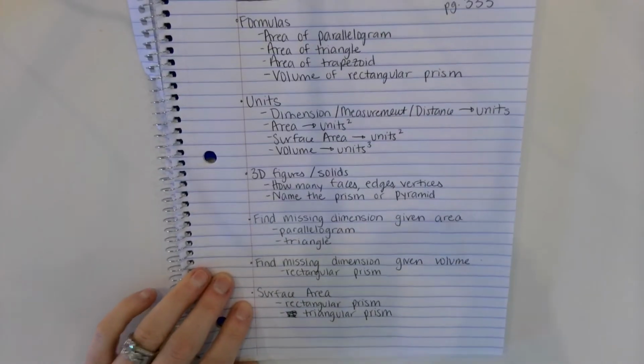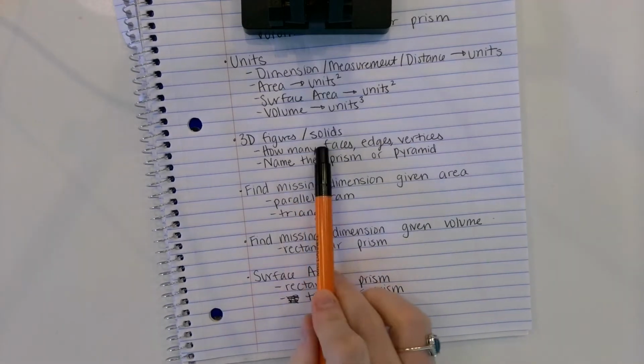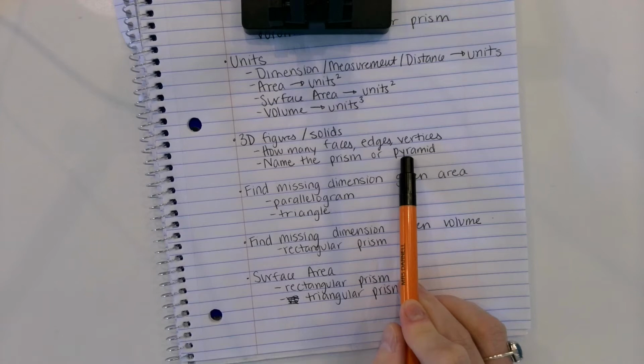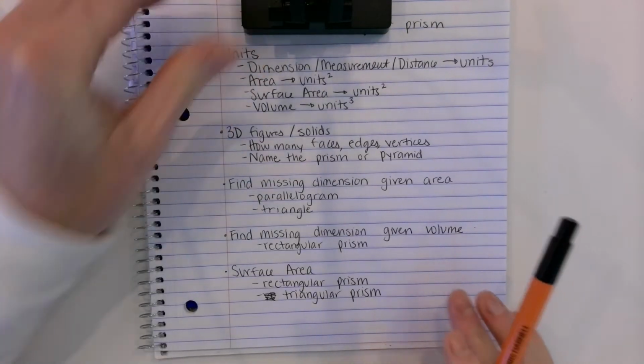You also need to make sure you understand three-dimensional figures. So in solids, how many faces, edges, and vertices they have, and be able to name a prism or a pyramid. We'll go over that. We'll go over all of this.